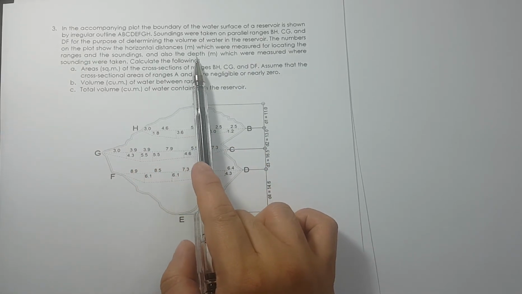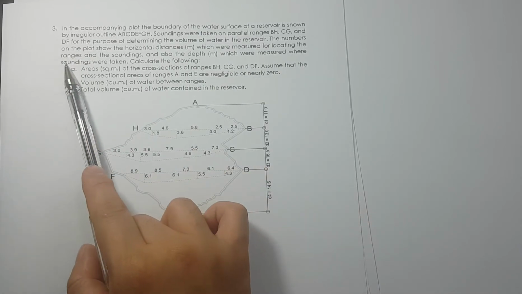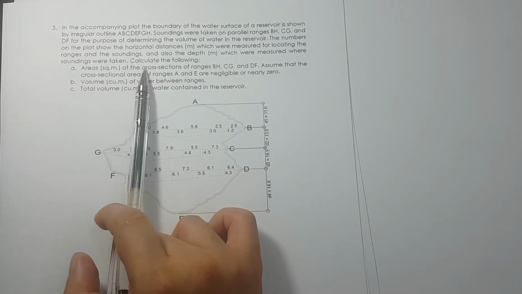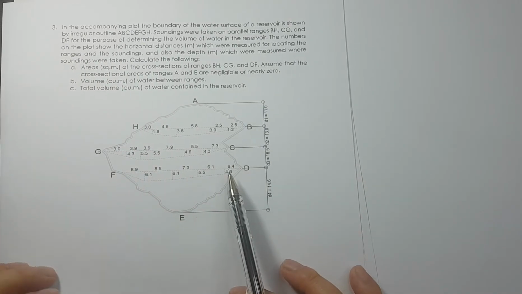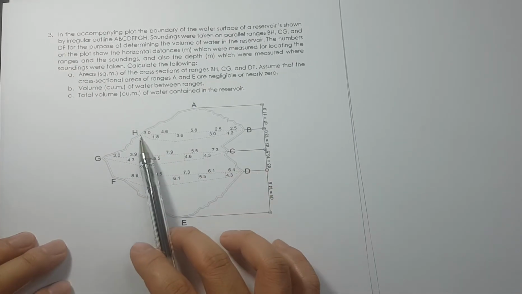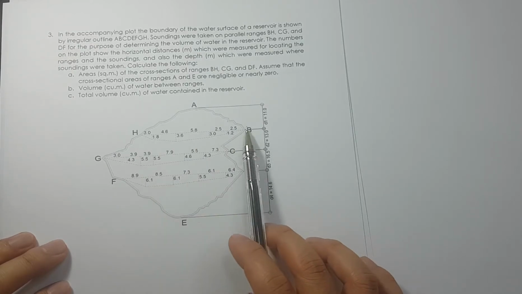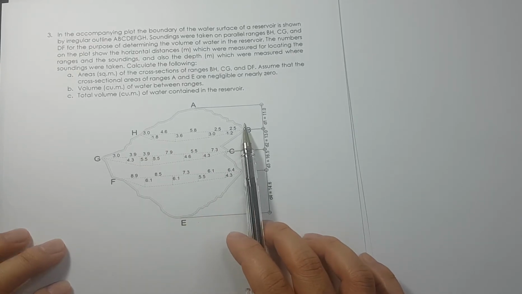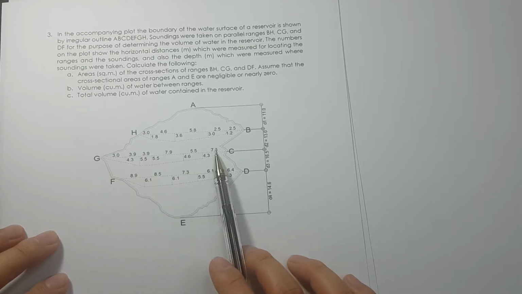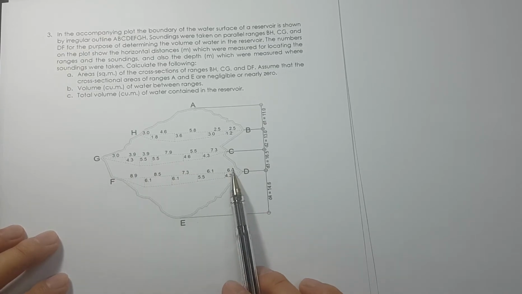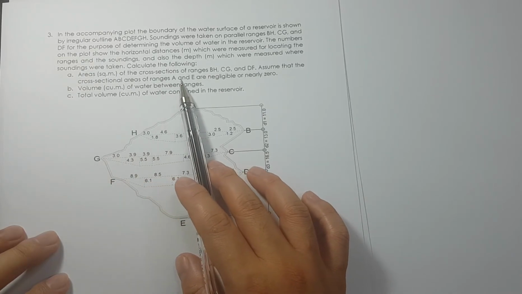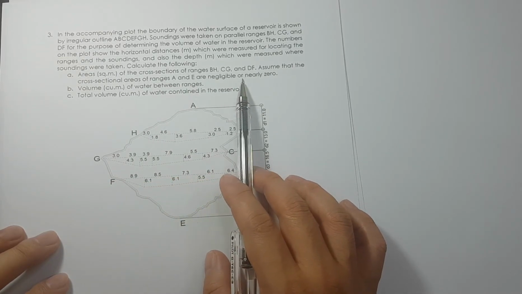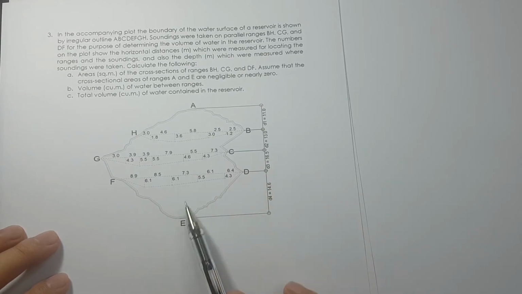Also, the depths were measured where soundings were taken. Calculate the following. Letter A, area of the cross section: the cross section of section HB, the cross section of GC, and the cross section of DF. Assume that the cross section areas of range AE are negligible or nearly zero because this is the starting point, and this is the end point.